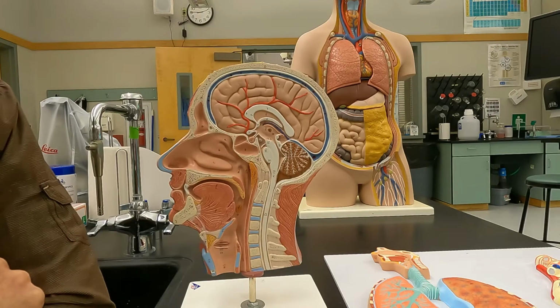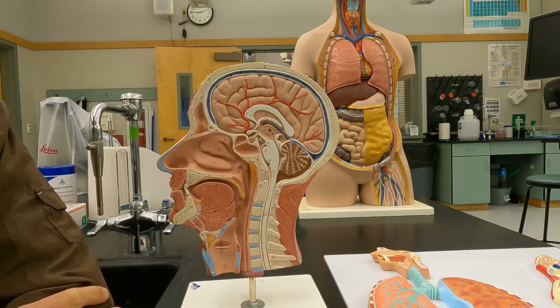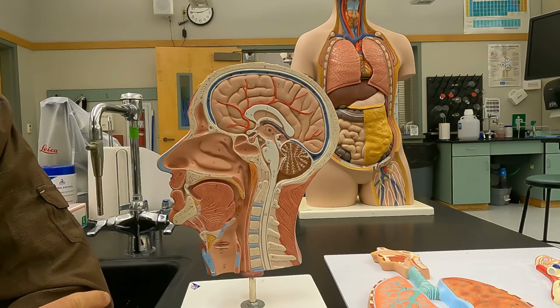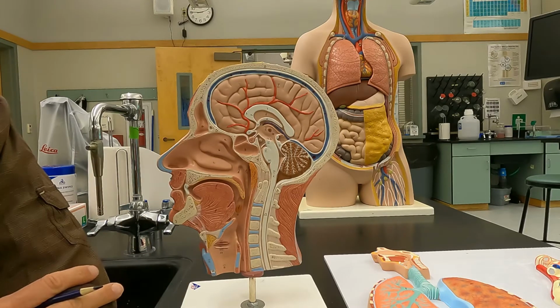Doesn't it stimulate something or send a signal? What do you call your normal unconscious breathing, which you guys are doing now? You're breathing without thinking about it. That's called eupnea. Okay, and it's like 12 to 15 breaths per minute. You're not thinking about breathing, but you're breathing.